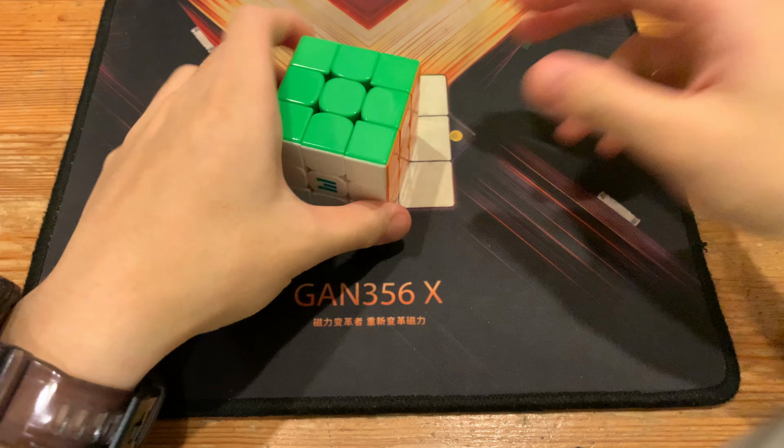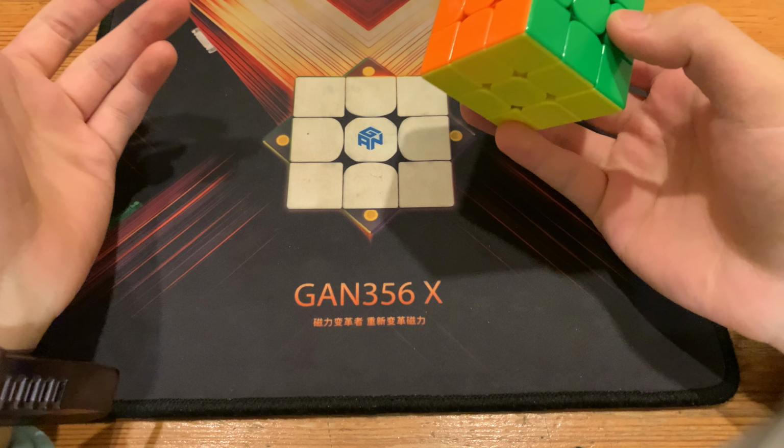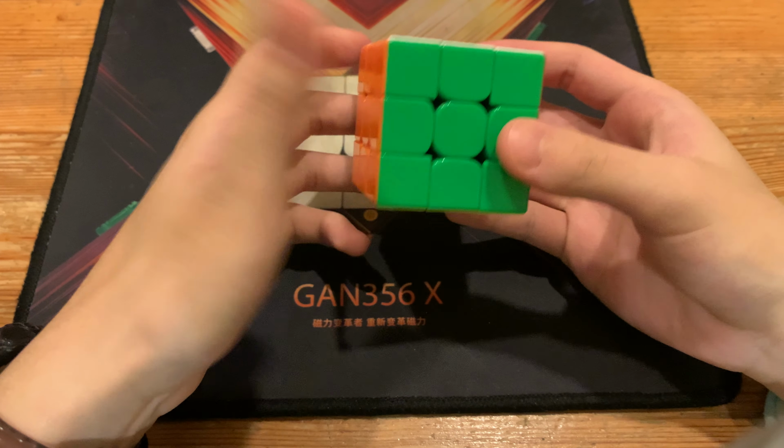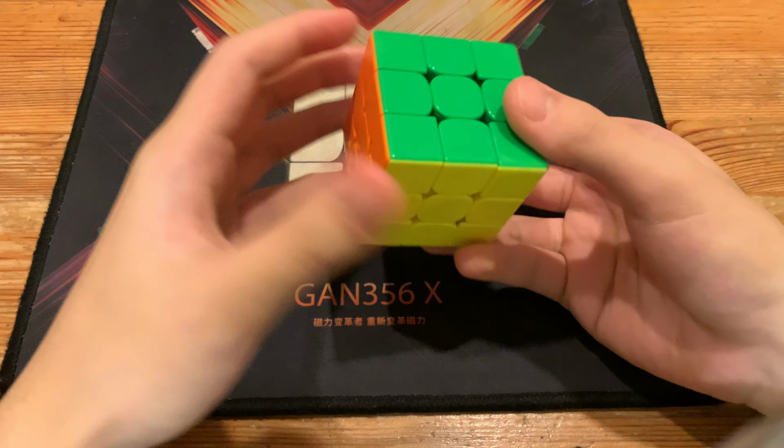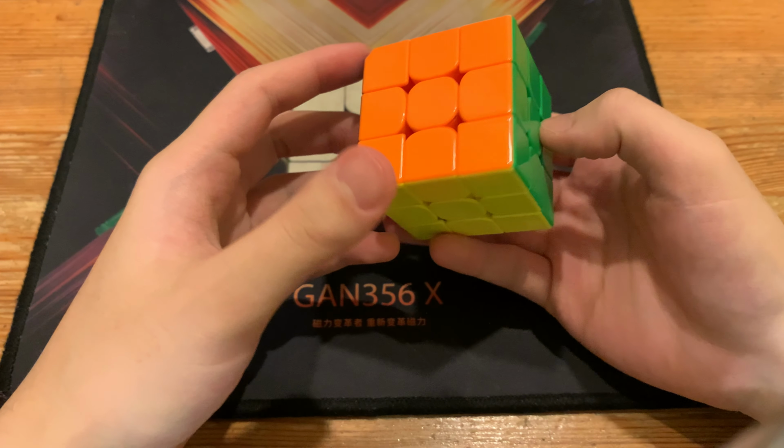But yeah, this was an insane average, and I hope to get even faster times in the future. I sure am improving, and I have very high expectations for my competition coming up in January.